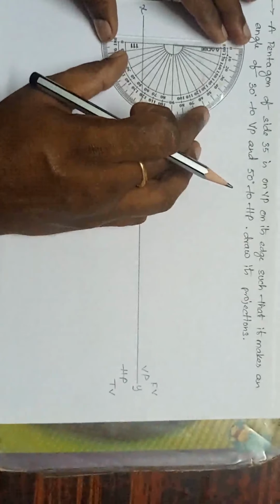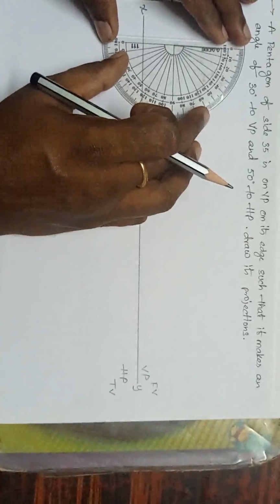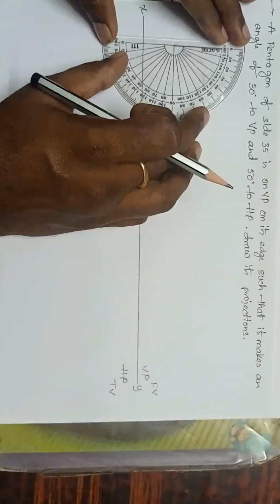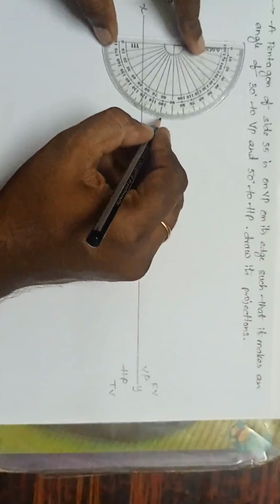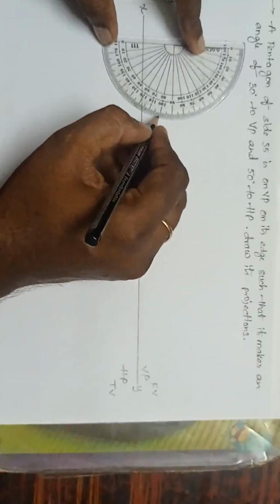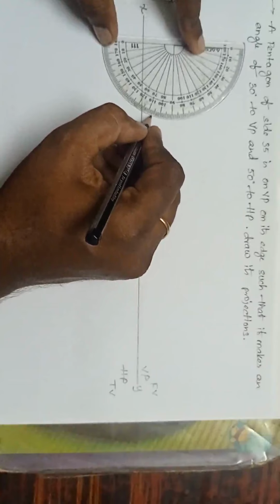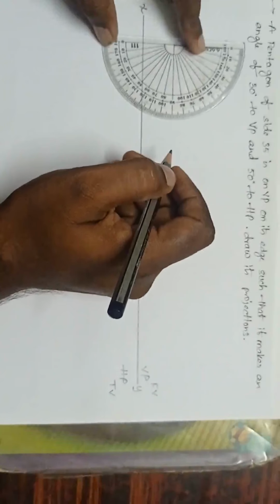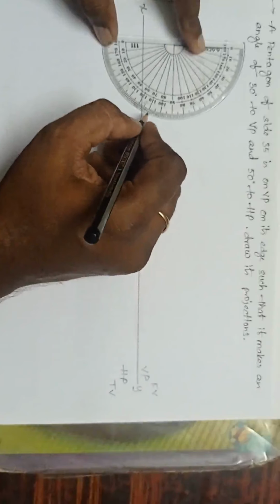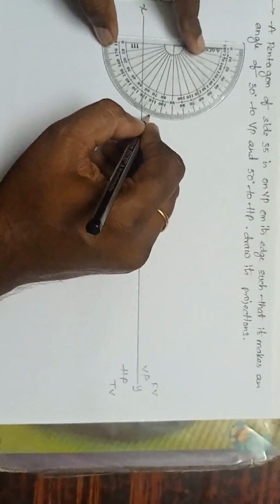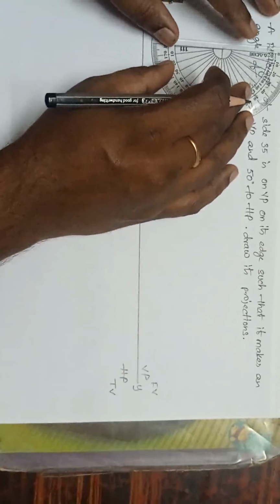Interior angle is 72 degrees. So I am taking 72 degrees. So both sides I have to take it.